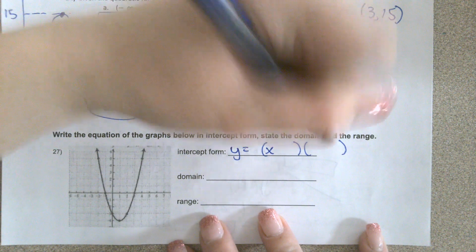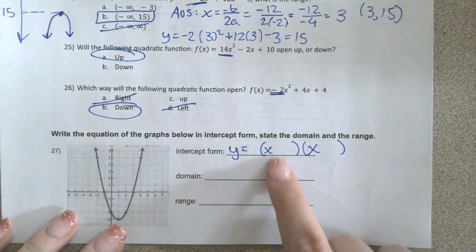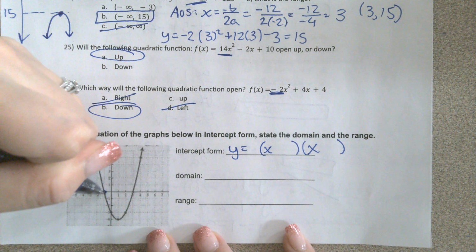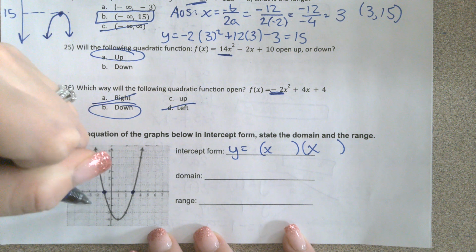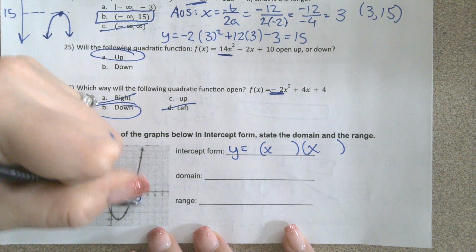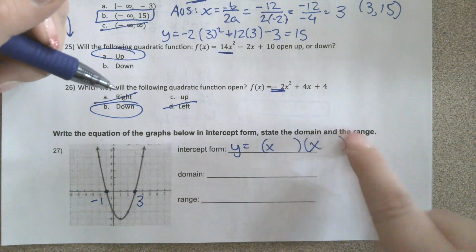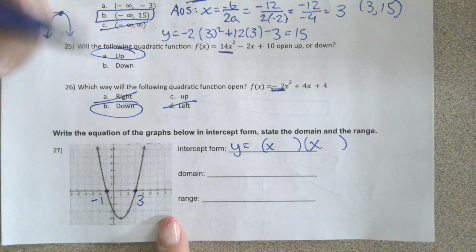So we have our x's, and we're just going to put in our x-intercepts. So let's find them. They are at -1 and +3. Now there's a catch here. This is not x minus 1 and x plus 3. We have to flip the signs.